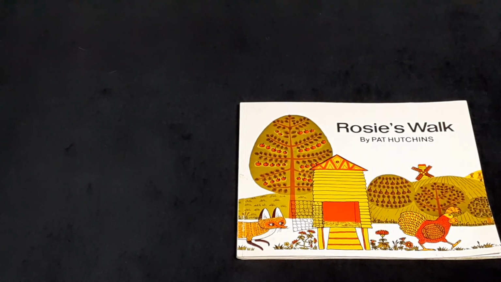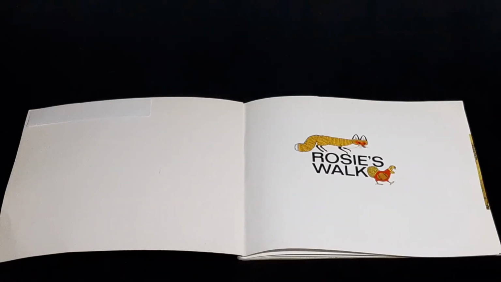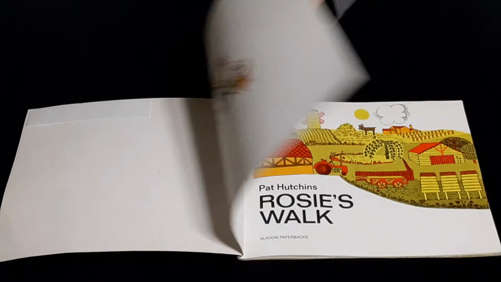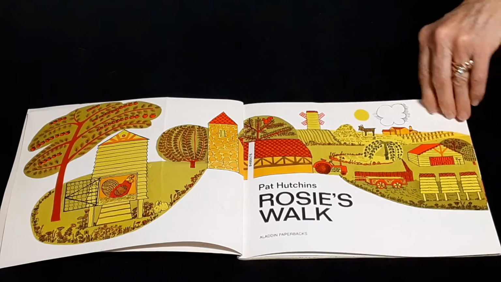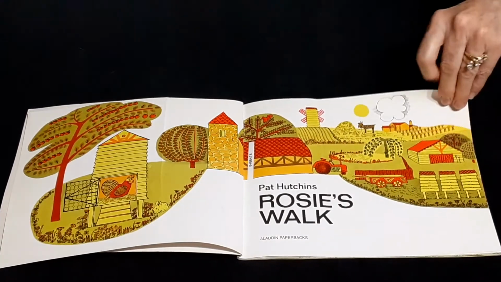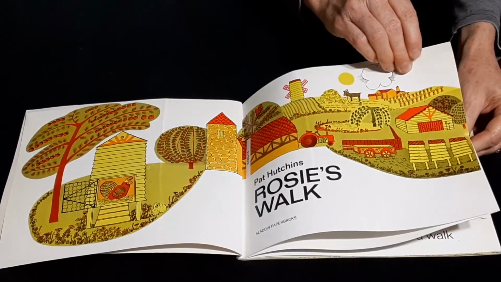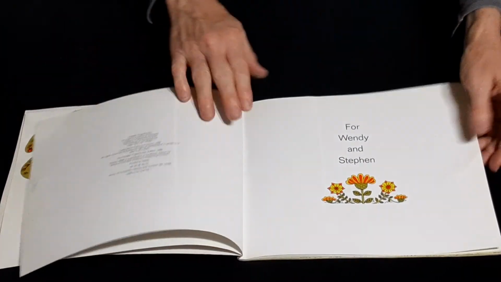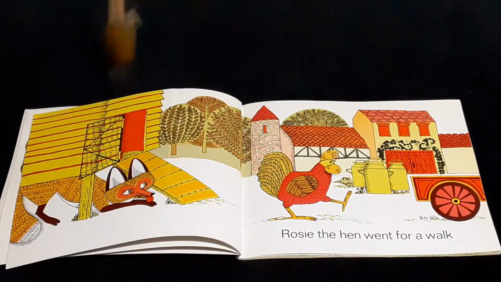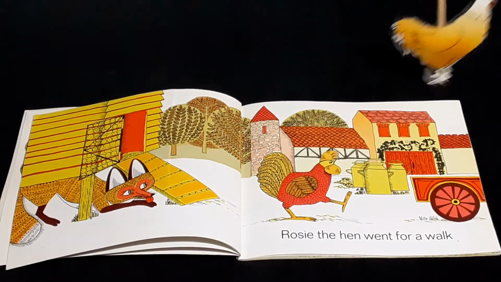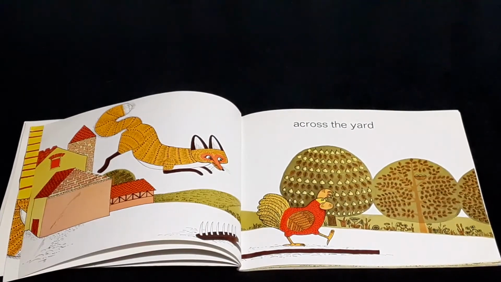Rosie's Walk by Pat Hutchins. Rosie the hen went for a walk. Across the yard.